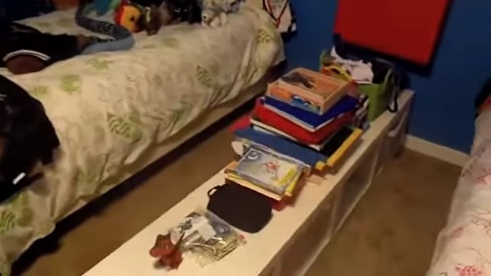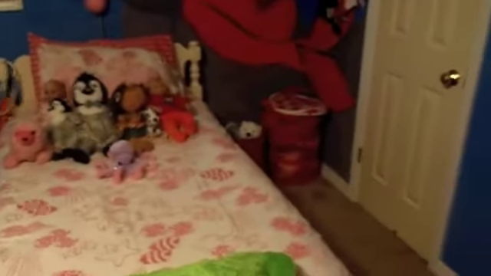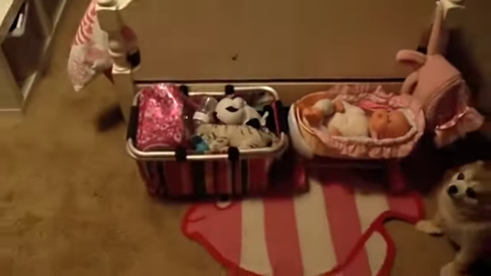Let's see what we have here. We have toys right here. We have toys on their beds. We have toys around their beds. We have toys at the end of their beds. We have toys in all of these bins. They're full. They don't even know what's in them. In drawers, we need to be putting clothes in these drawers, but they're filled with toys.